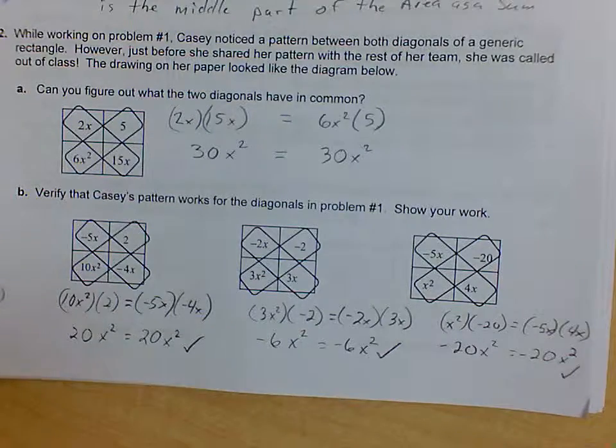All right, so now we're going to use these patterns and this information to help us fill in some blanks and kind of fill in the puzzles. So go ahead and go on to the next video.